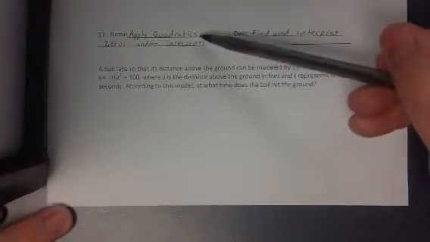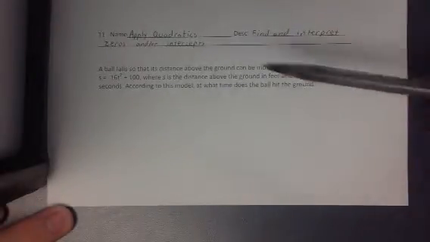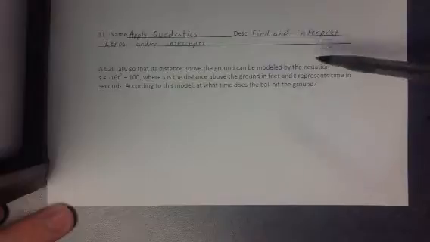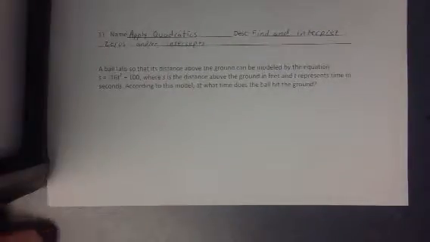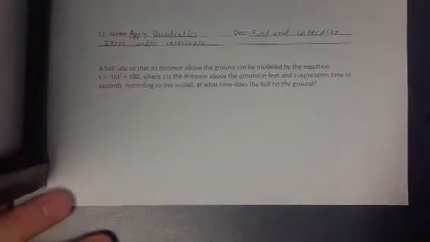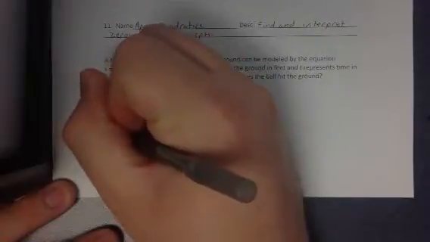So we're going to apply quadratics. In our description, we're going to need to find and interpret either the zeros, which is the x-intercepts, and or the other intercepts. Maybe the y-intercept may help us out. Again, I always like to look at, okay, what is happening? So we've got the ball starting somewhere above the ground. So we got distance above ground.